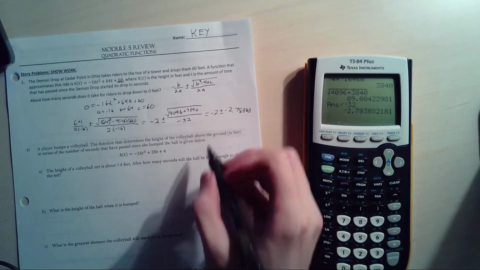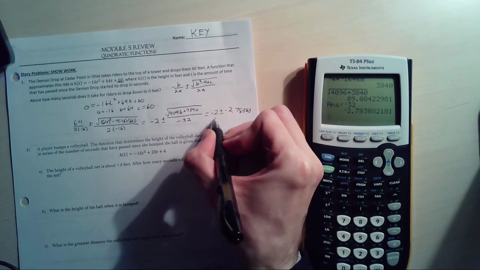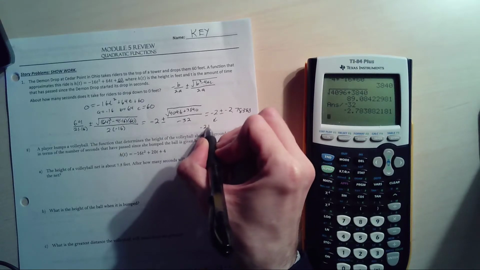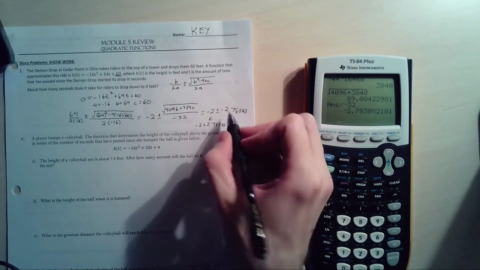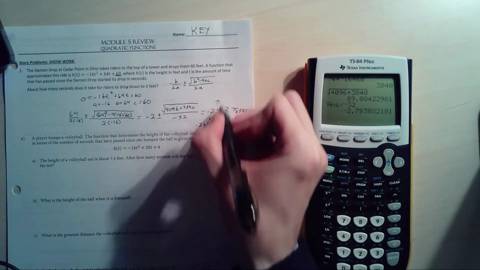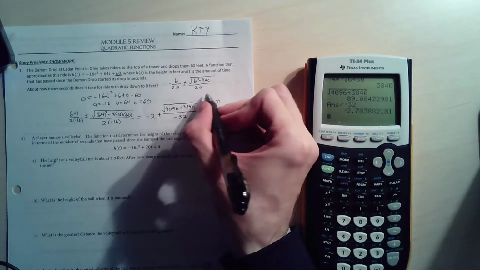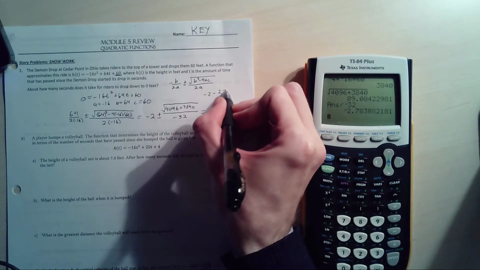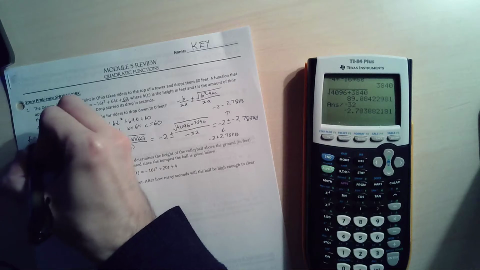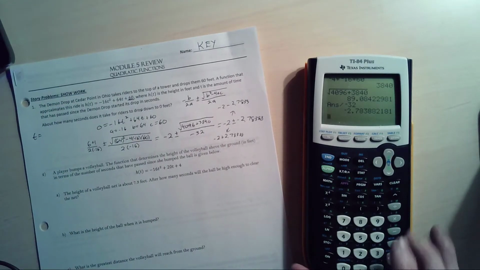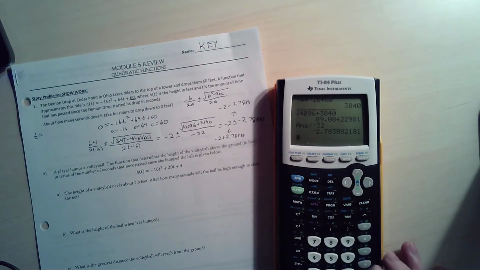So now I just got to do two different answers here. I'm going to do one that is negative 2 plus that answer, 2.78388. And then another one here, I'm going to go up because I'm running out of room in my paper, negative 2 minus 2.78388. So I have two answers here. I'm going all the way over here for my final answers. I have that number there.